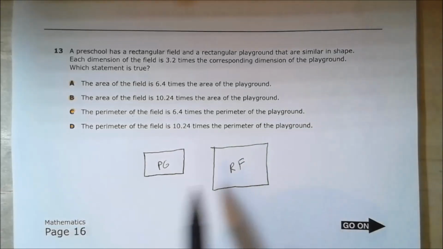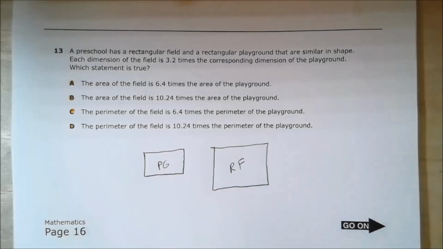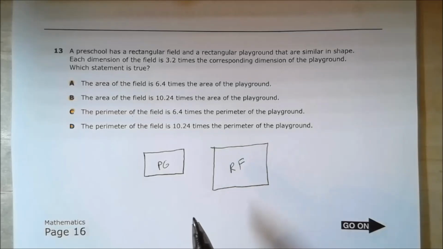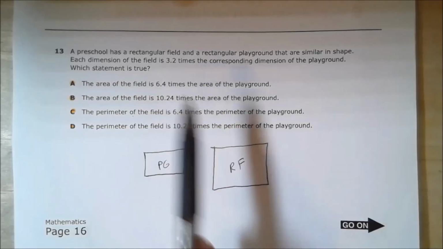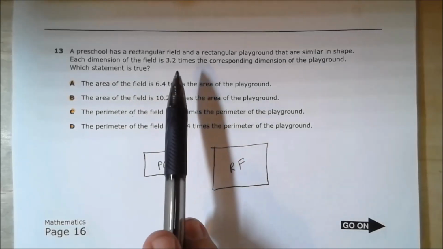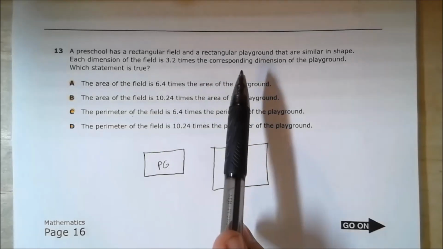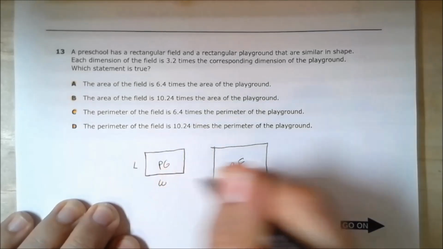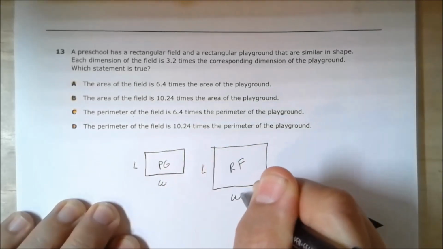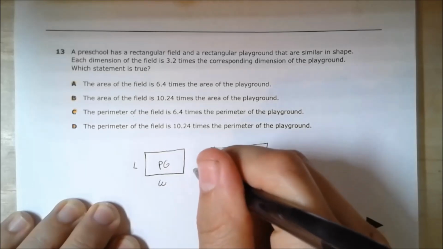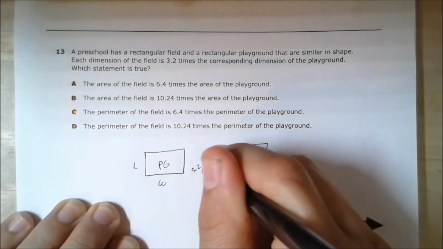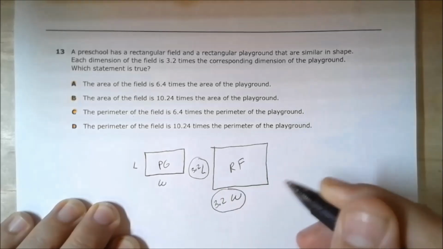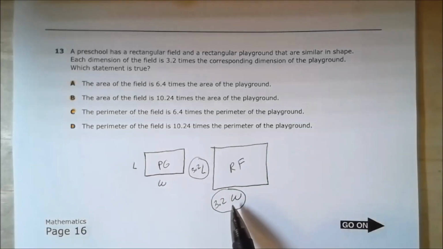And it says they're similar in shape, so they're both rectangles, right? So that means that the sides of them are going to be similar lengths. They're just different ratios. It says each dimension of the field, so here's the field, is 3.2 times the corresponding dimension of the playground. In other words, if this is the length and this is the width, then this is the length and the width. And that would mean this one is 3.2 times L and 3.2 times W, because it's 3.2 times bigger.